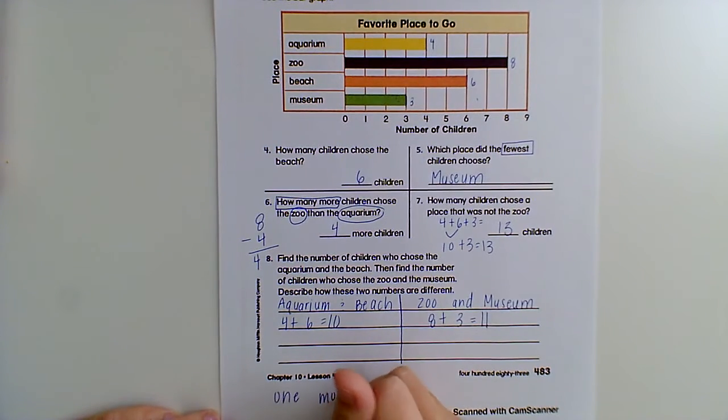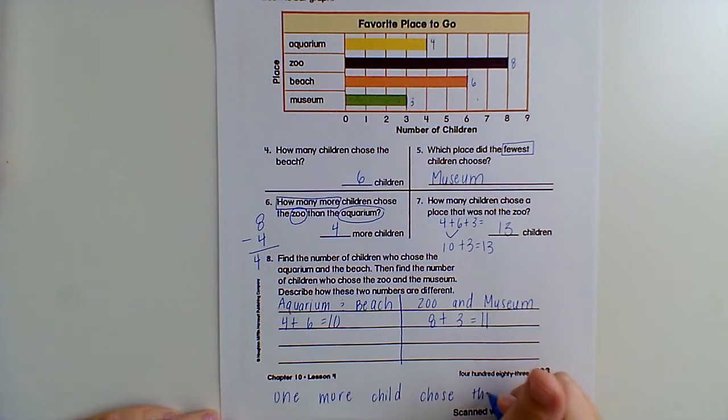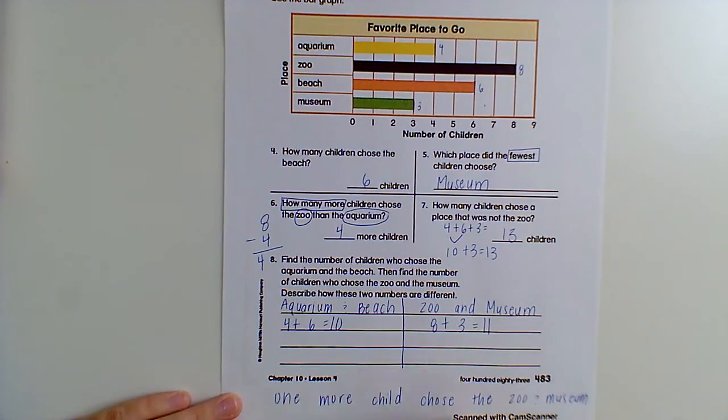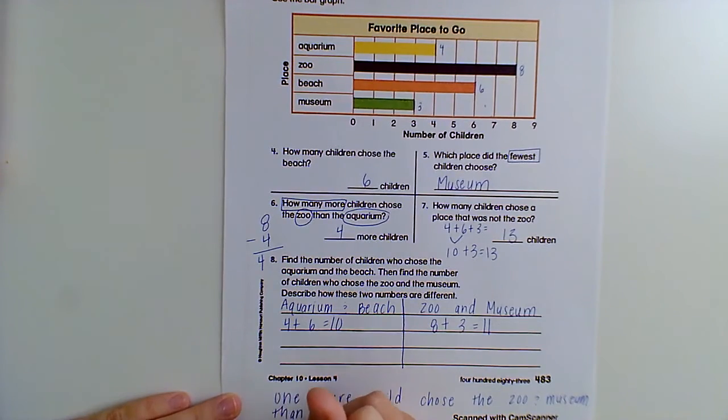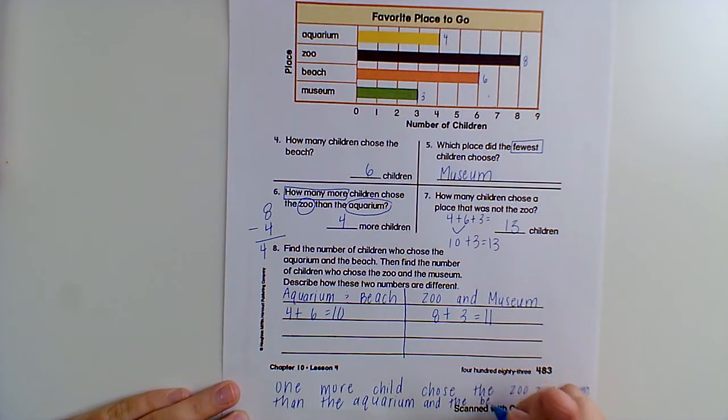One more child chose the zoo and museum than the aquarium and the beach. But they were very similar. Just one more child chose the zoo and the museum.